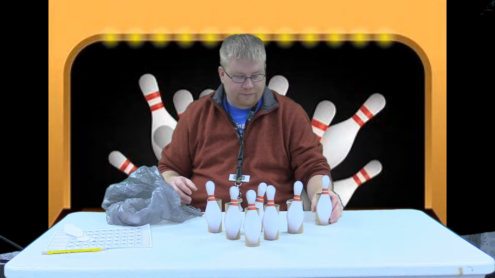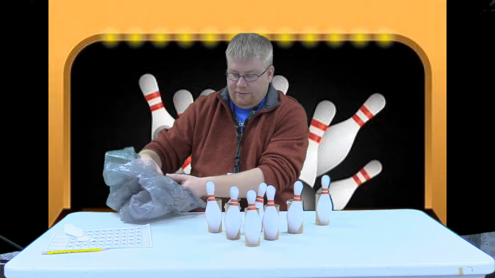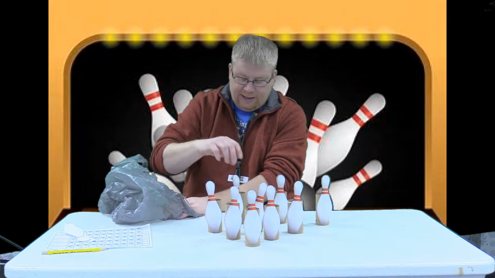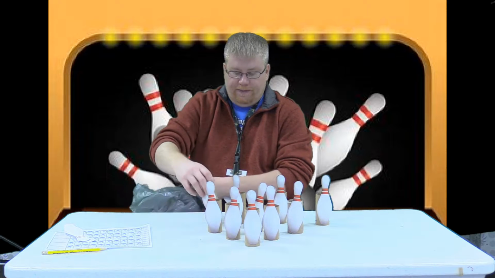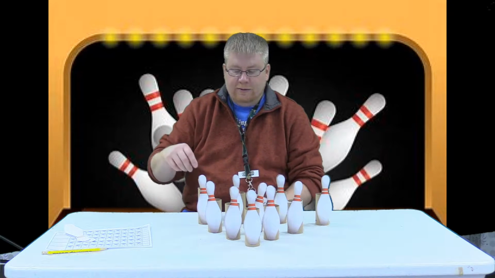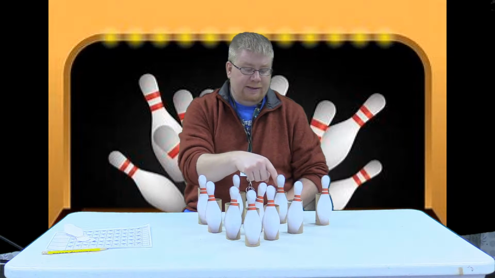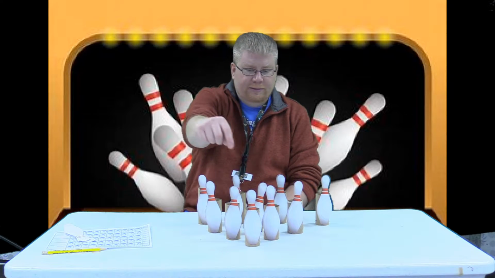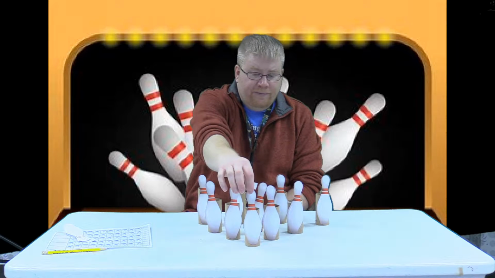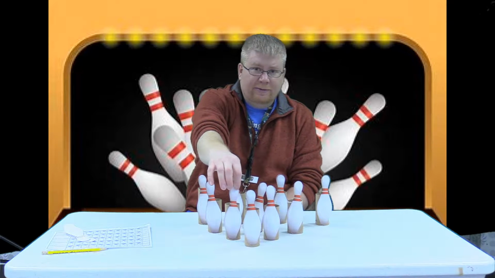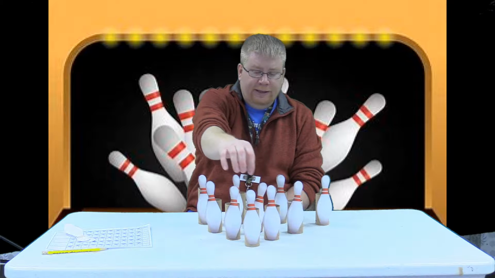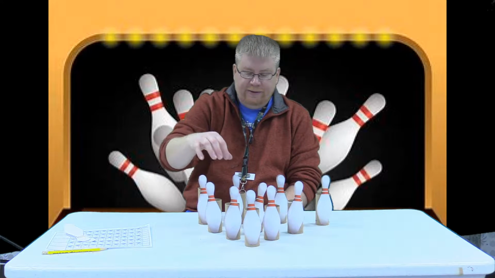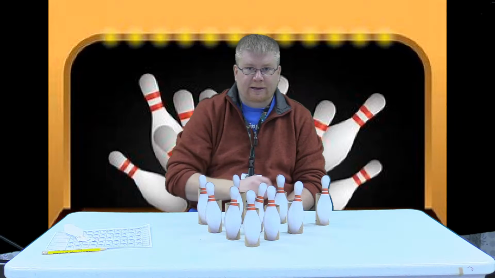Then we have the back row, which is the 7, 8, 9, and 10 pin. So again, this one here, the front pin is the 1 pin. This one over here, 2, 3, 4, 5, 6, 7, 8, 9, and 10. Those are how the pins are numbered.